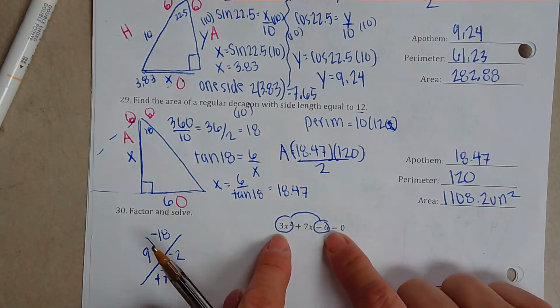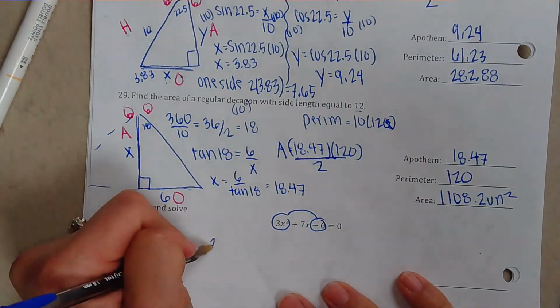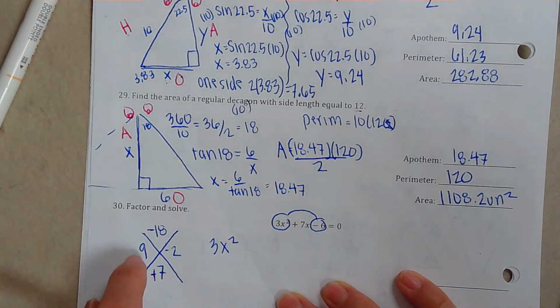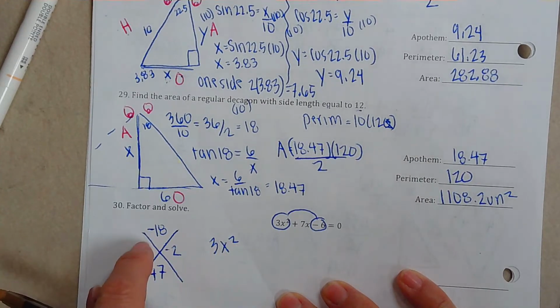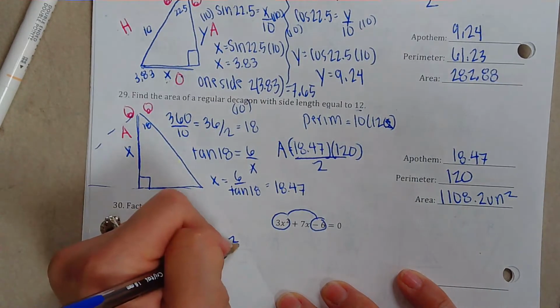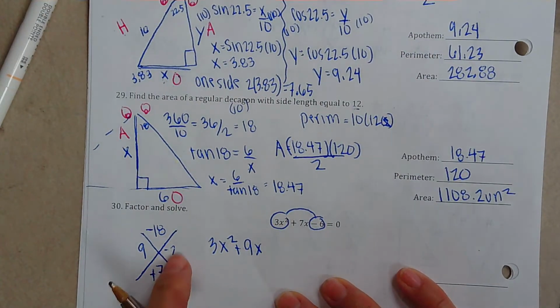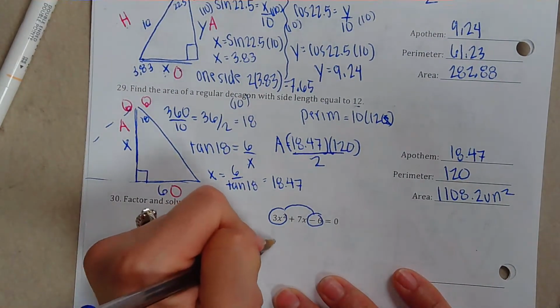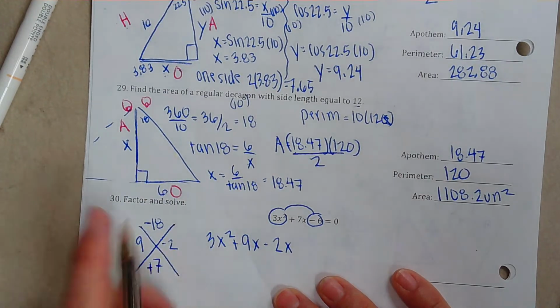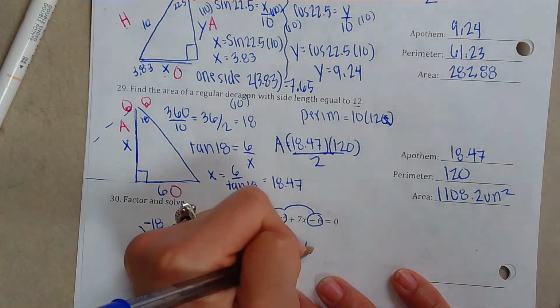So I'm still using these first and last terms. 3x squared. I'm going to group it with 9 because I know I'm going to look for a GCF. And 3 and 9, they have something in common. Now I'm going to take minus 2x, this term, and group it with my last term.